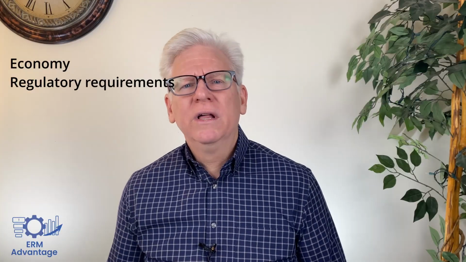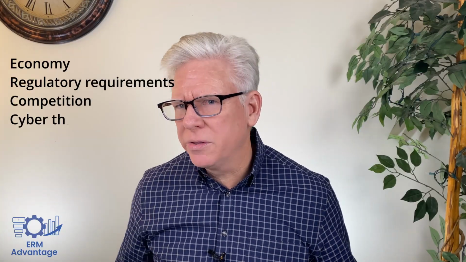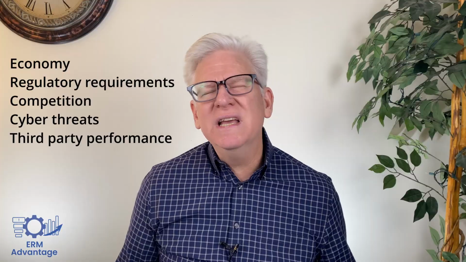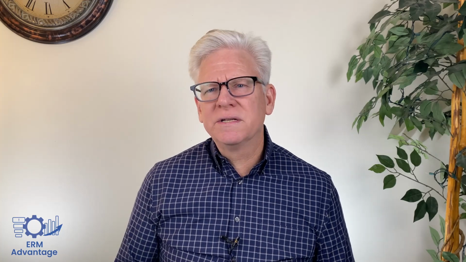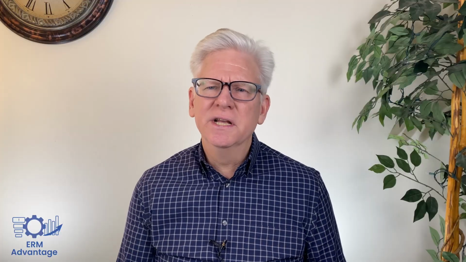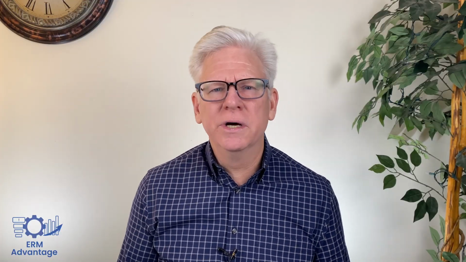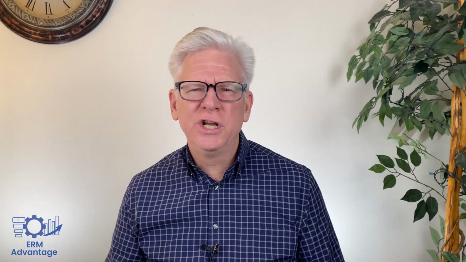This includes factors related to the economy, regulatory requirements, competition, cyber threats, third-party performance, even certain types of potentially emerging major events. For any of these macro areas and key risks, there are a myriad of things that could be monitored. The question we have to ask is, should we? Again, just because something can be measured doesn't mean that it should. There very well could be some data points that could be included in a general narrative, or maybe in a discussion of emerging risks, or again, just in supporting materials.